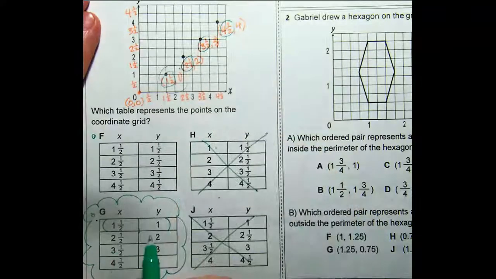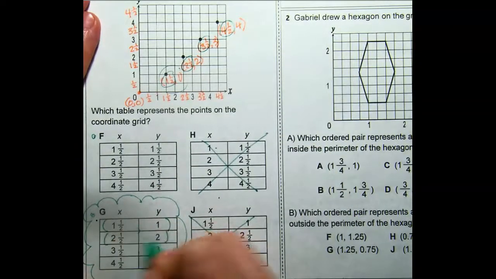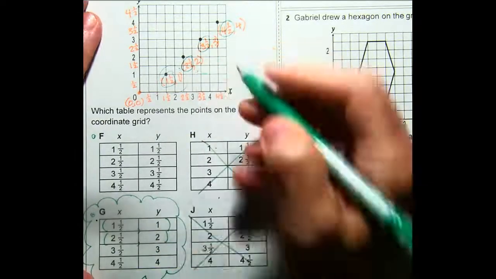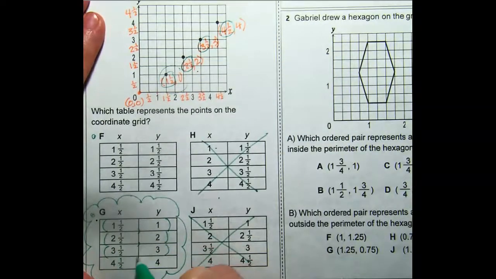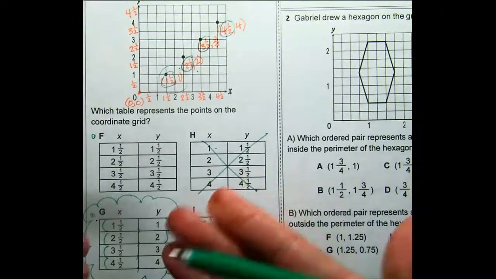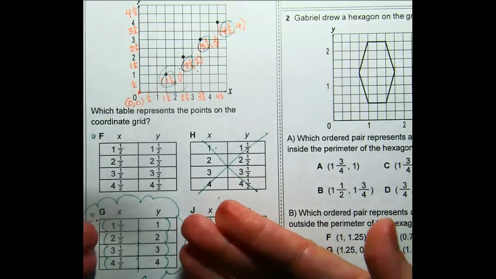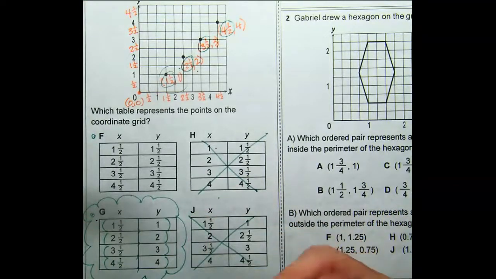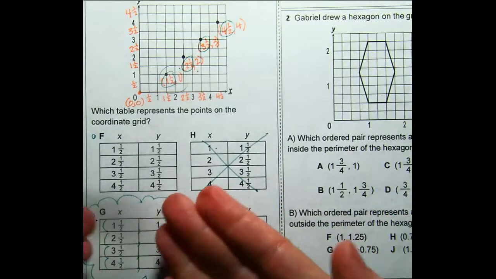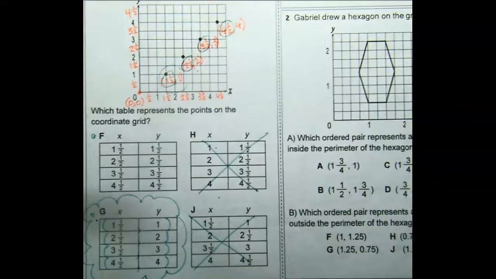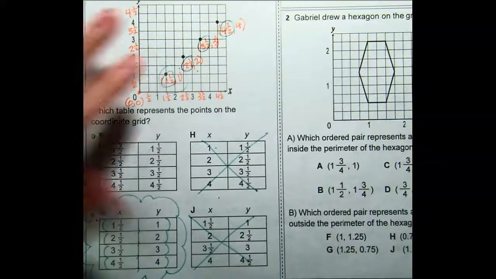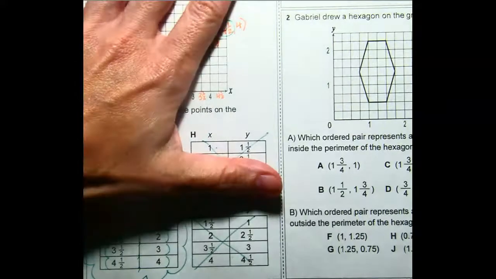This is 2.5, 2. Here's your ordered pair. Right here. Here's your ordered pair. The next one. And then this is your ordered pair. This is exactly what we're doing when we're graphing our equations, our input-output tables, whatever this relationship is, we can pick this up and graph it on a coordinate grid. All right? Great job. Great job.